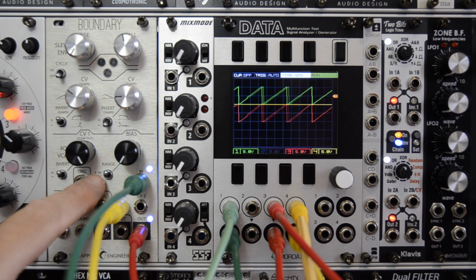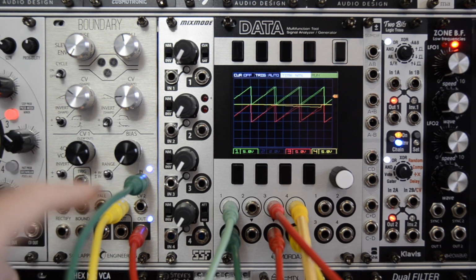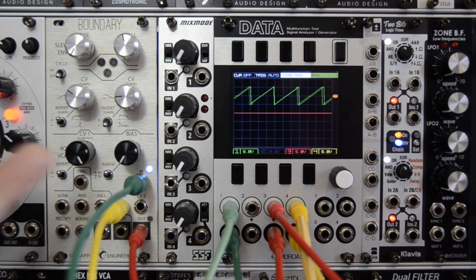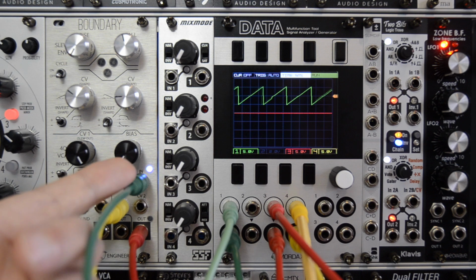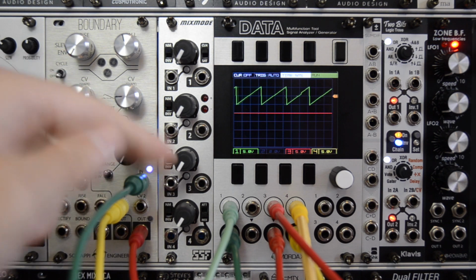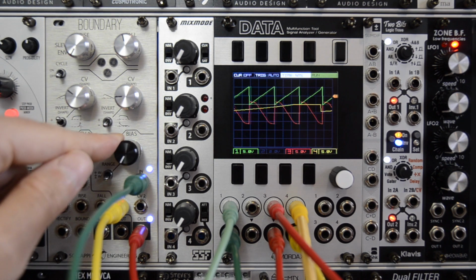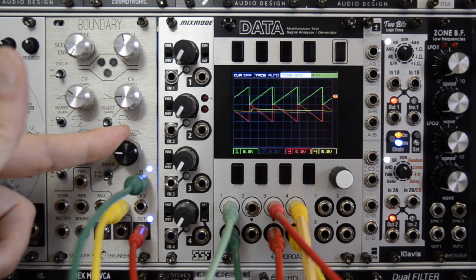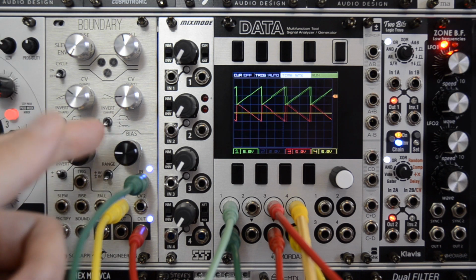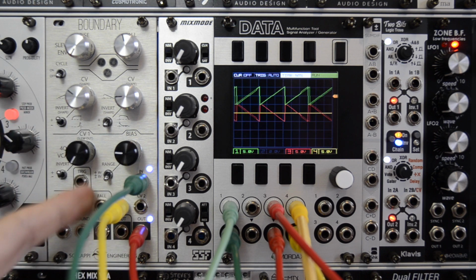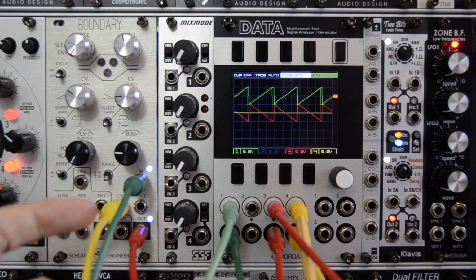And then when you flick this switch into the down position, the range of the bias knob is changed to being minus 8 volts to the left and plus 8 volts to the right, which also causes the saw wave that we are sending in to be inverted, because we are opening the VCA with the bias, but it's negative voltage.